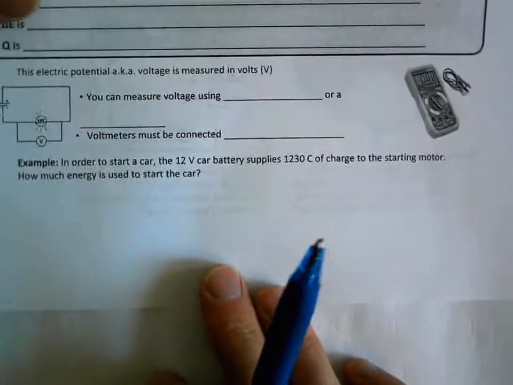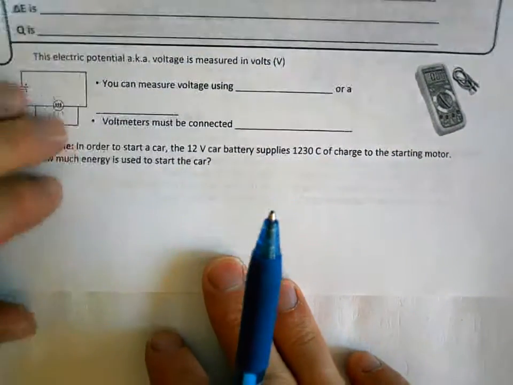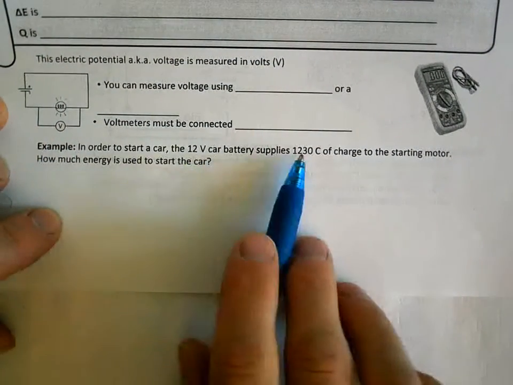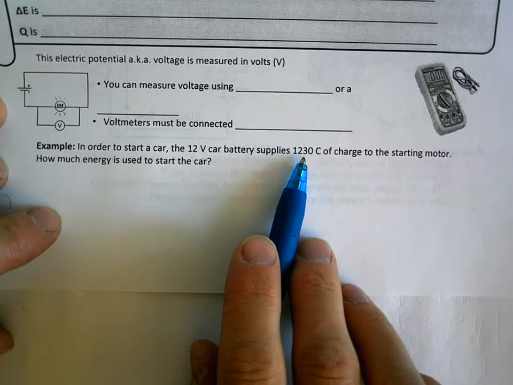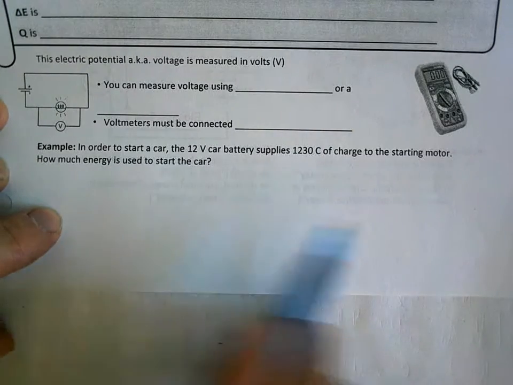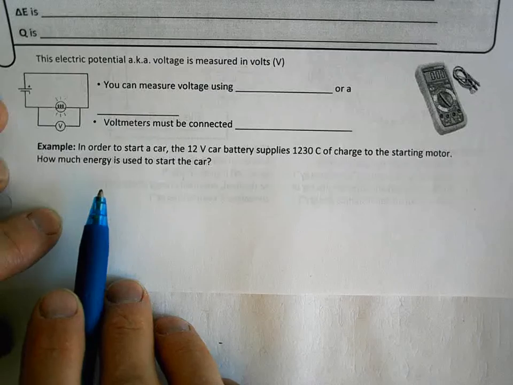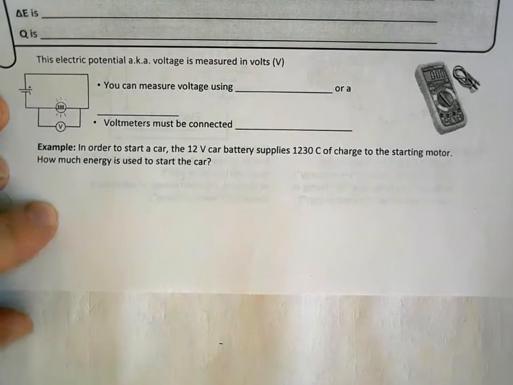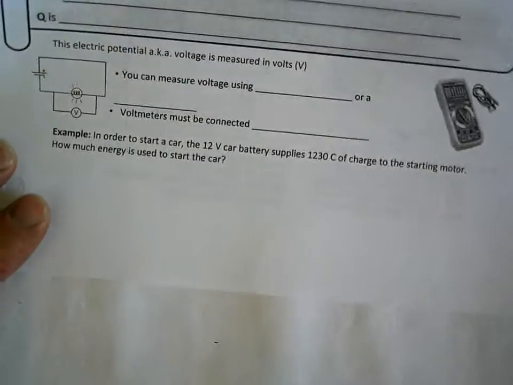So let's do some examples. In order to start a car, you have a 12-volt battery that supplies 1,230 coulombs of charge. How much energy is used to start the car? Okay, let me just make sure I have my calculator somewhere handy. Oh, there it is. Okay.